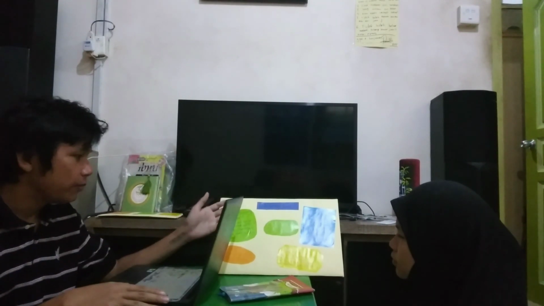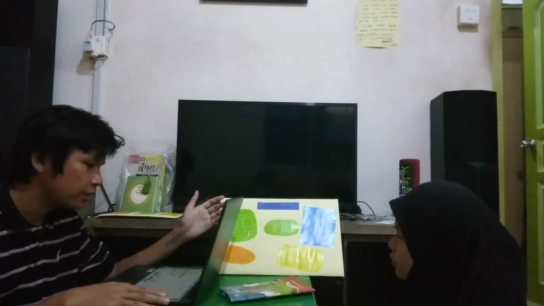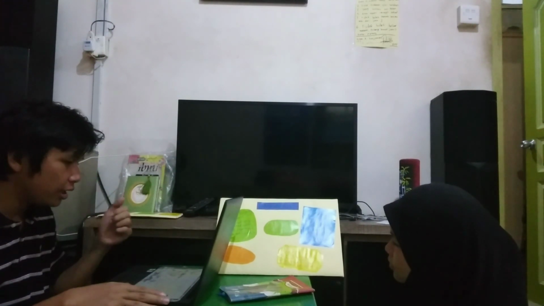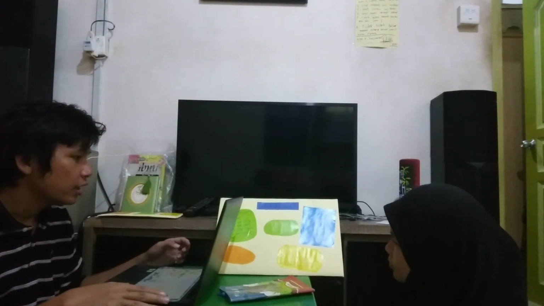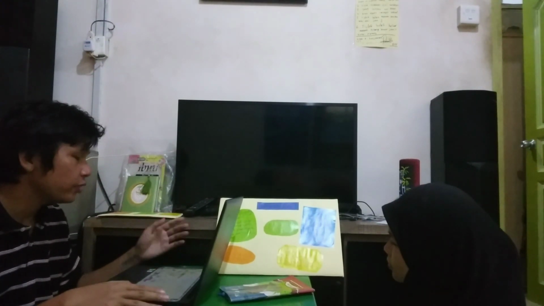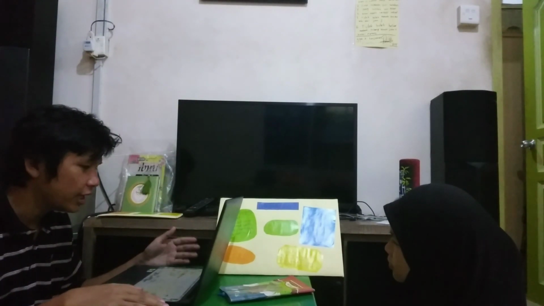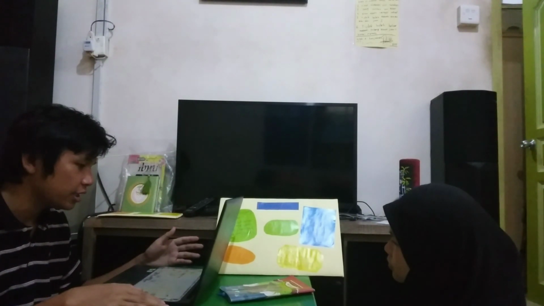Next will be the explanations about the formula. Biography text is divided into three kinds of elements, in three different forms, which each have their own element. First one is orientation.